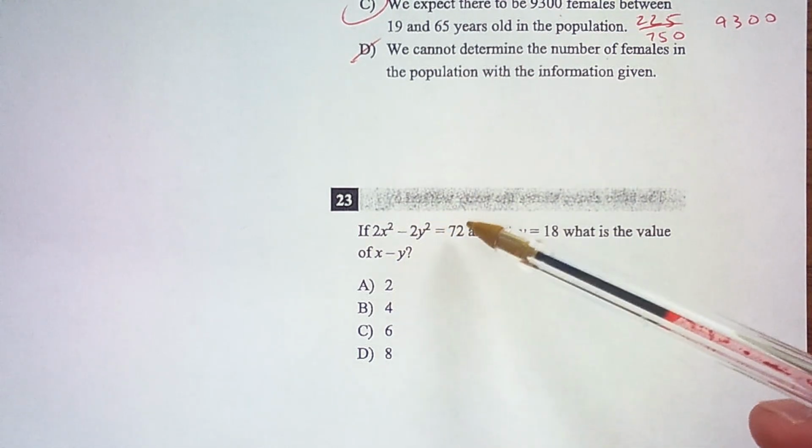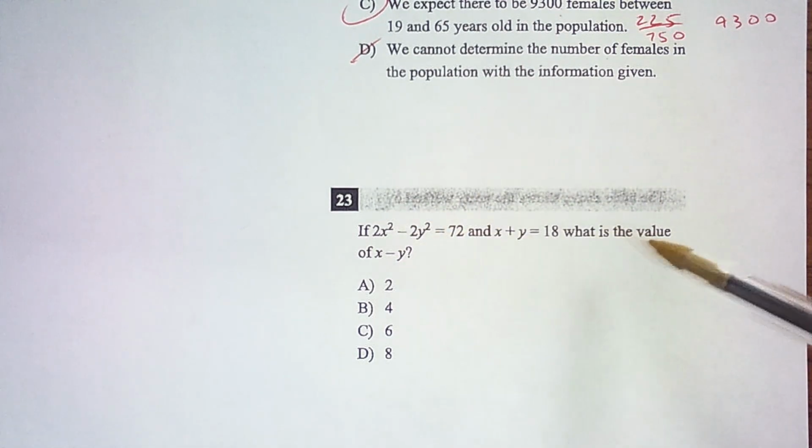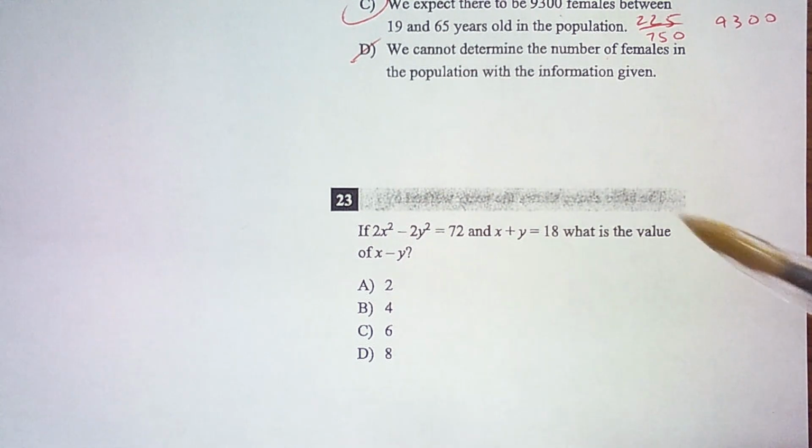Okay, so next, if 2x squared minus 2y squared is 72 and x plus y is 18, what is the value of x minus y? Here's another opportunity, if you don't mind guessing a little bit, just to guess on one. Otherwise, you might just spend too much time on this when you only have 45 minutes to do this whole test. Okay, but let's go ahead and work our way through the math.